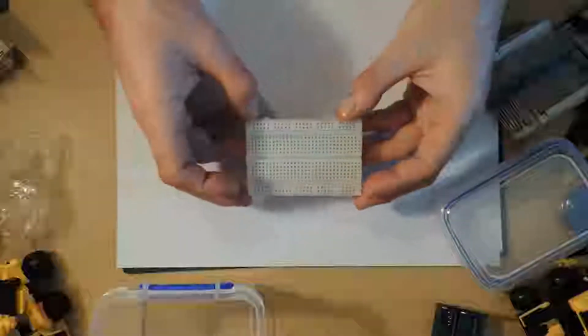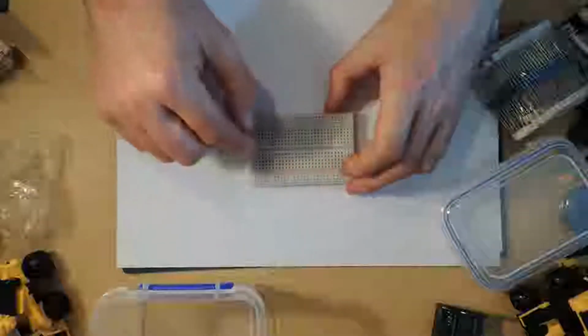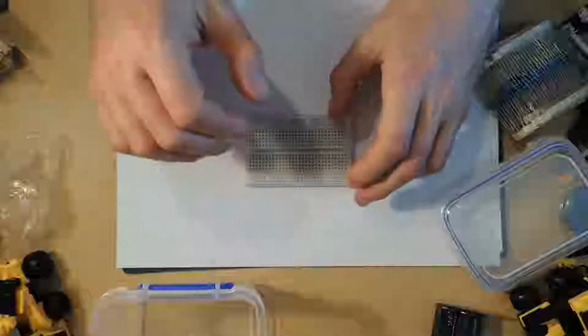Okay, so we're going to be talking about these things again, resistors, but not really about resistors. What we're really going to be talking about is part one, I think, of a two-part series about parallel and serial circuits and the difference between the two things.